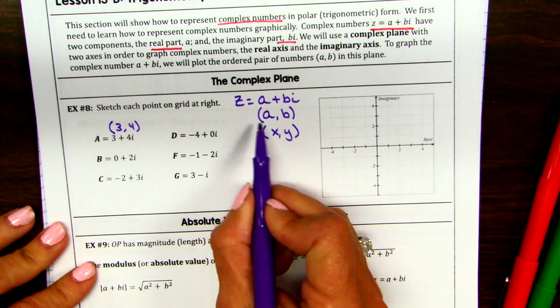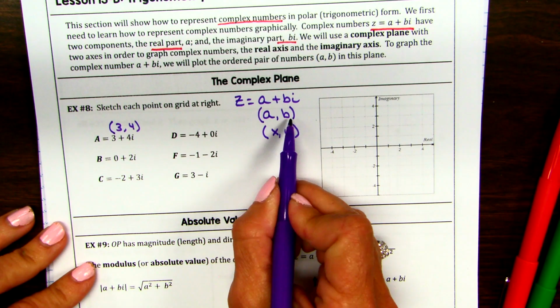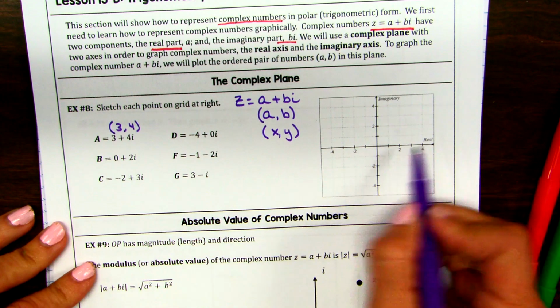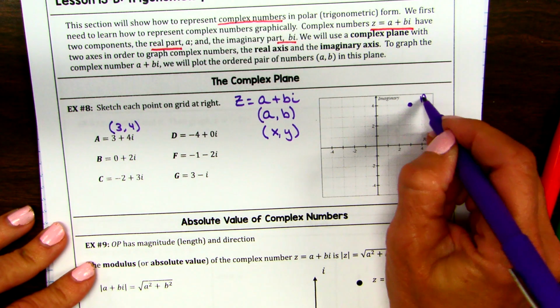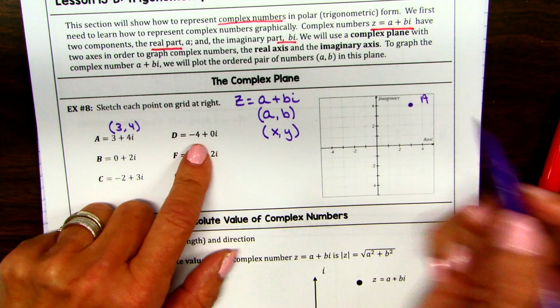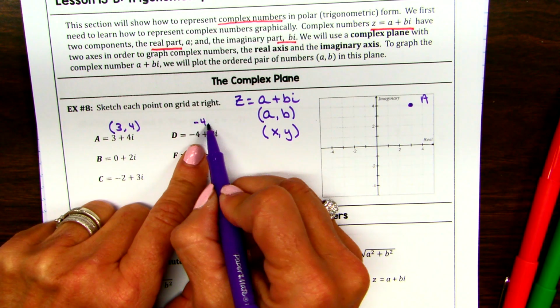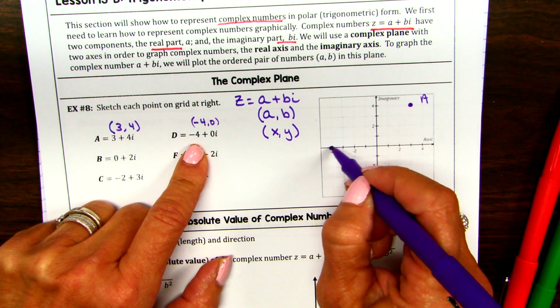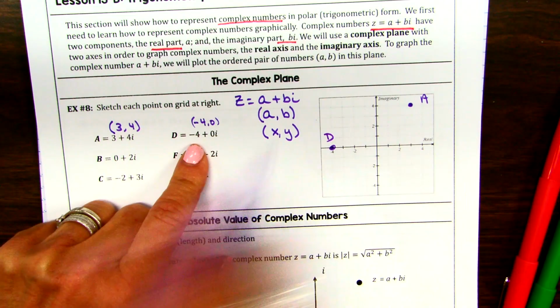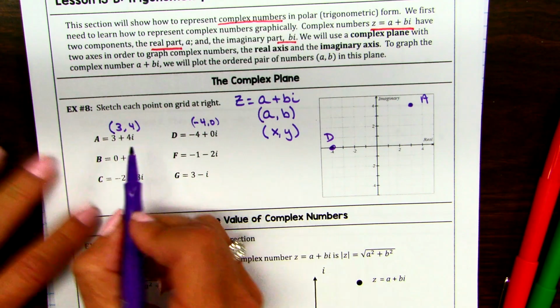So you go left or right a, up or down b. So (3, 4) would be to the right 3, up 4. There's point A. This would be (-4, 0), so that would be to the left 4, up or down 0. These are just ordered pairs.